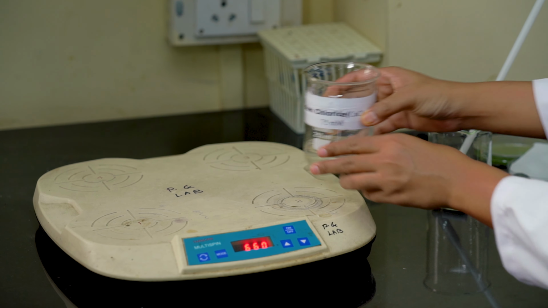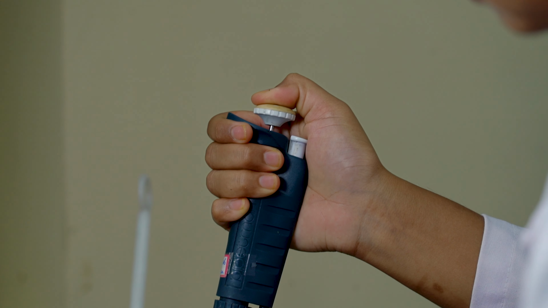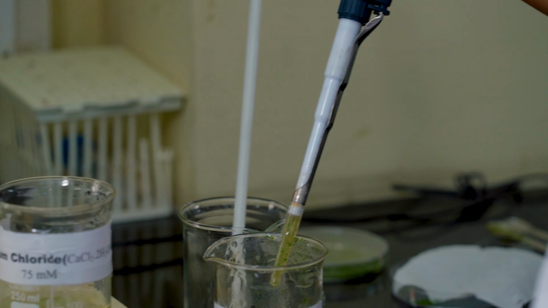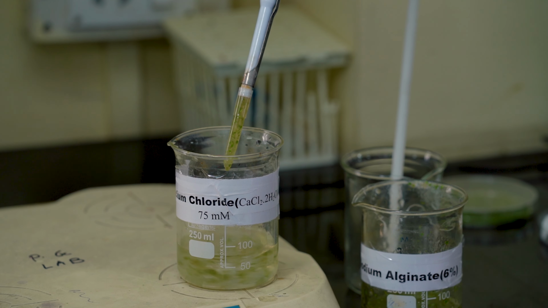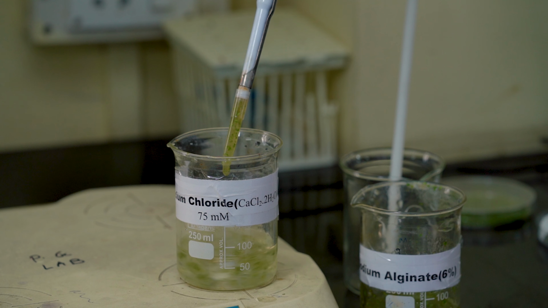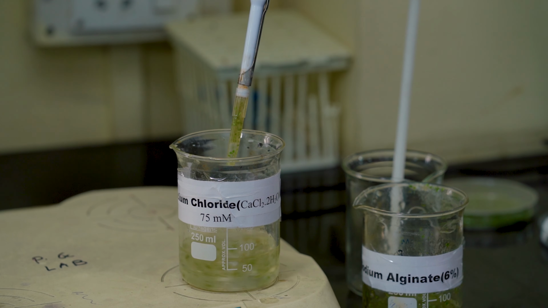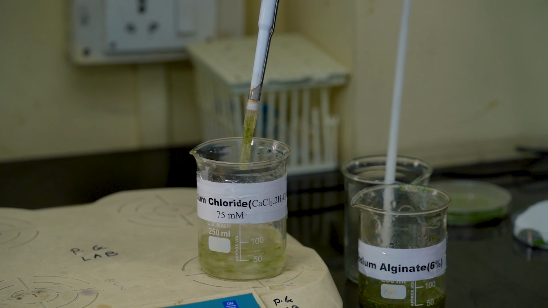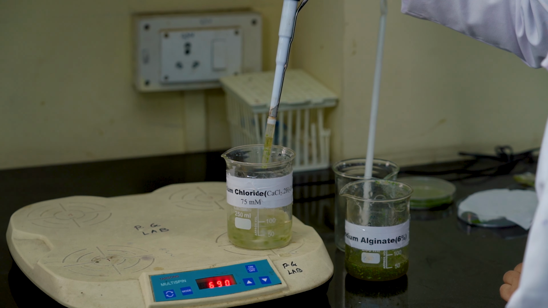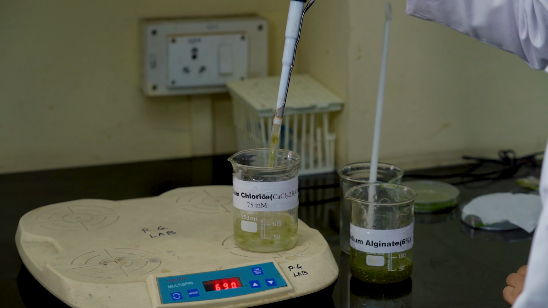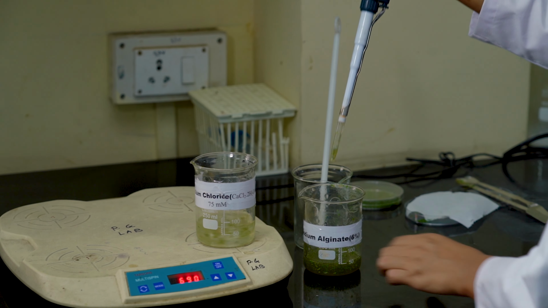Put the calcium chloride beaker on the magnetic stirrer. Hold the pipette perpendicularly. Draw the slurry along with the explant into the dropping pipette. Take care to exclude air bubbles. Now hold the pipette perpendicular to the surface of the liquid medium containing calcium chloride solution. Then release the dropper slowly such that the alginate slurry comes out as a drop with the explant entrapped inside. Here, care should be taken to include only one explant inside one drop.